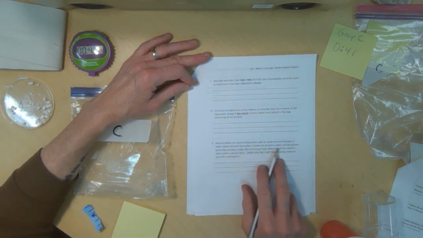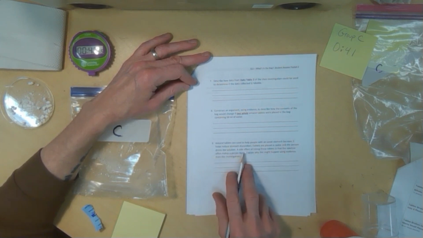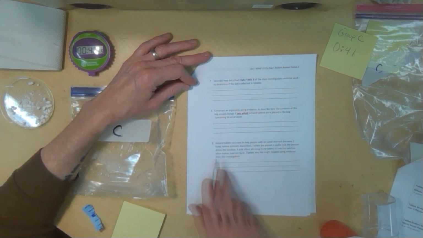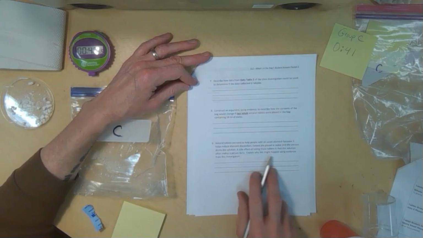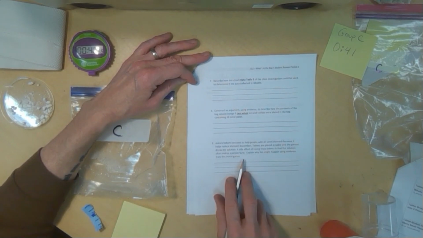9, antacid tablets are used to help people with an upset stomach because it helps reduce stomach discomfort. Tablets are placed in water and the person drinks the solution. A side effect of taking these tablets is that the solution often makes a person burp. Explain why this might happen using evidence from this investigation.